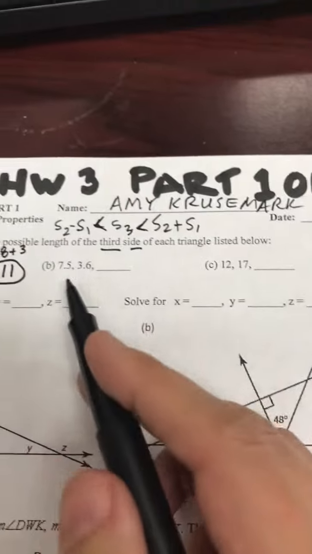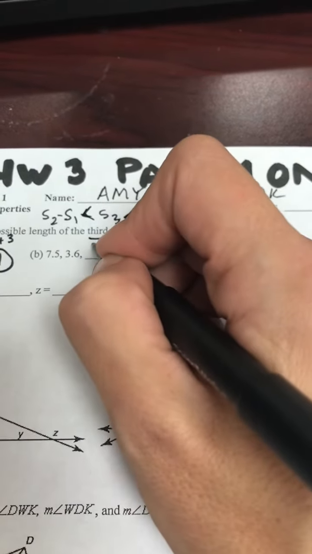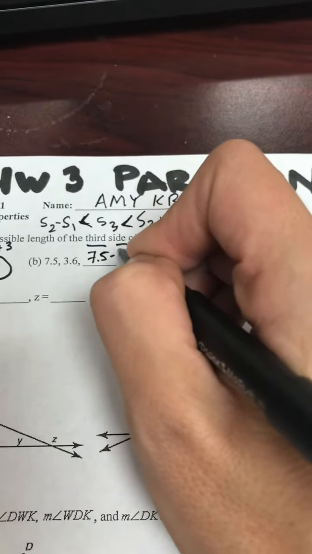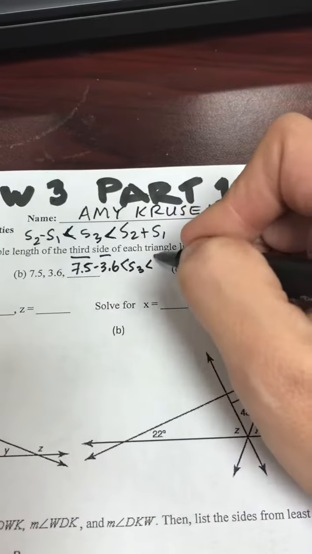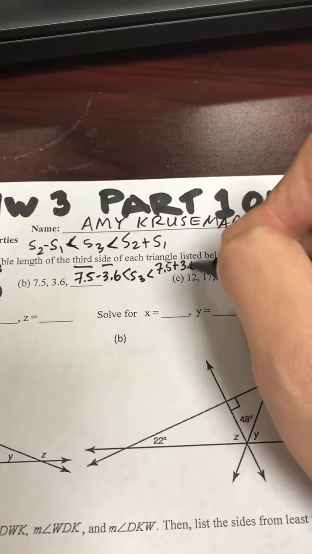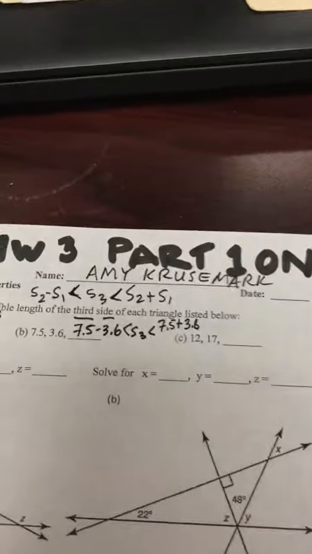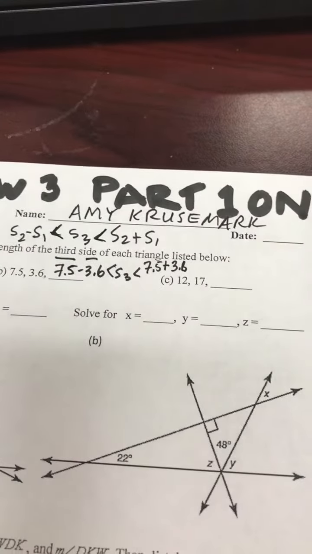Next one. Okay, so it looks like the 2 sides, if I subtracted them, and then I have to add them. Some people write small, and they'd be comfortable right now. They're like, oh, yeah, I can write that small. Other people, you might want to go to another sheet of paper, which is totally okay.